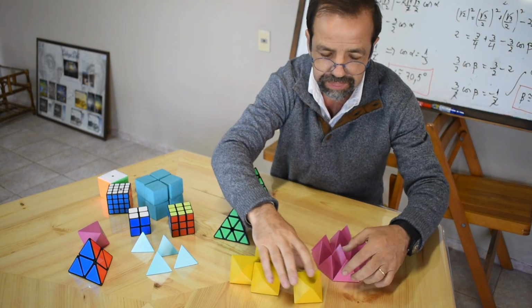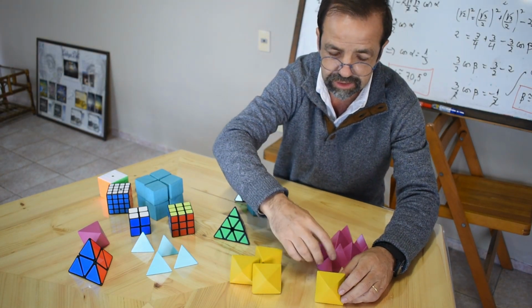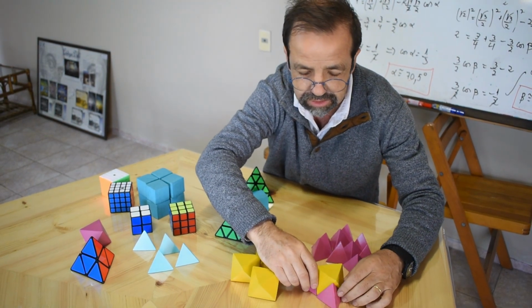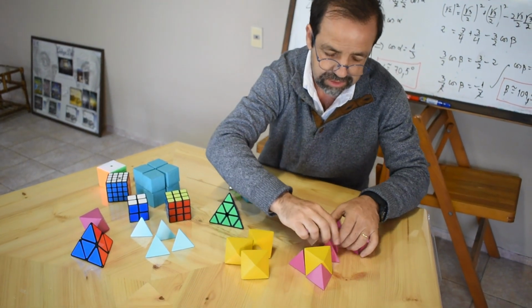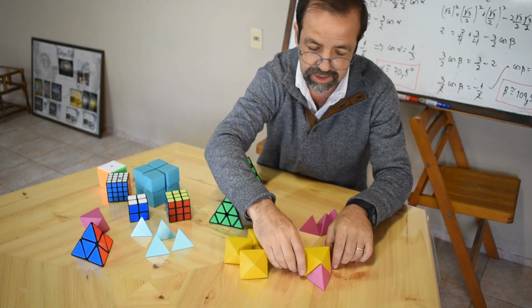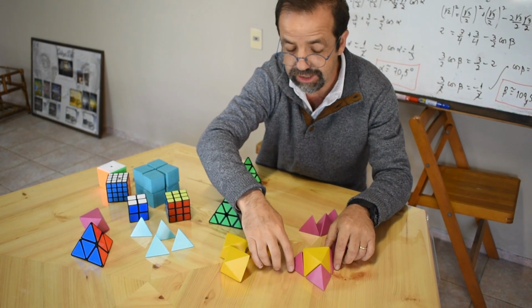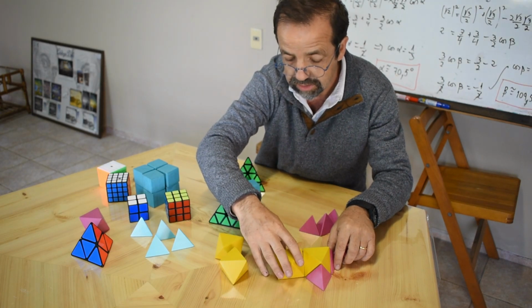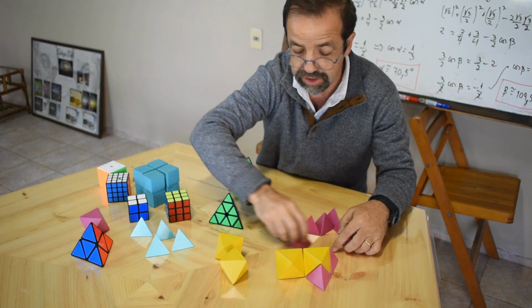Let's do it. Let's show it. We started here. Then we have to add here to a tetrahedron an octahedron. And here a tetrahedron.